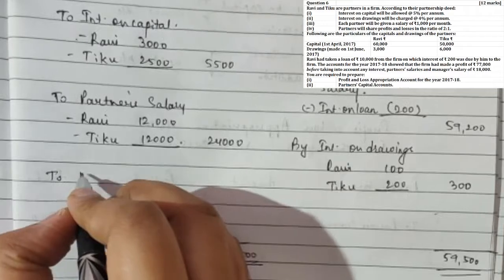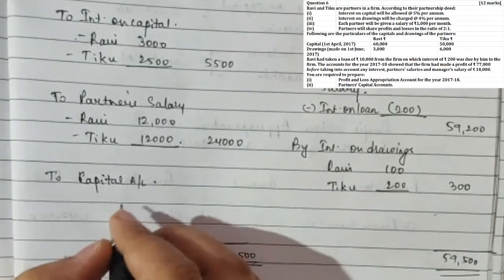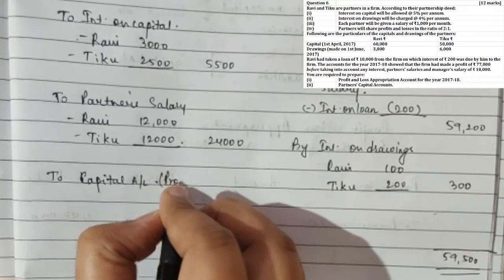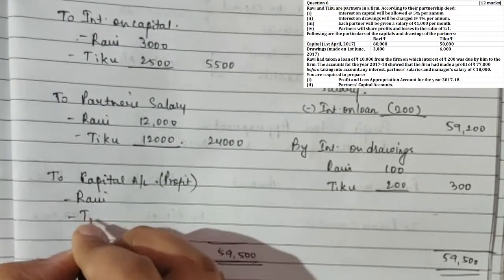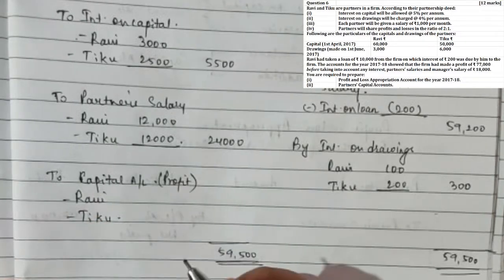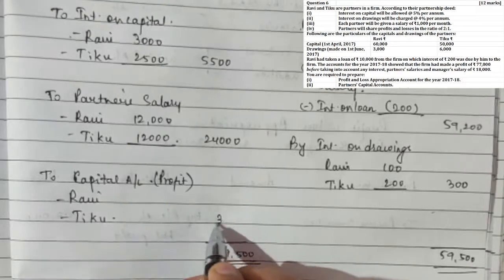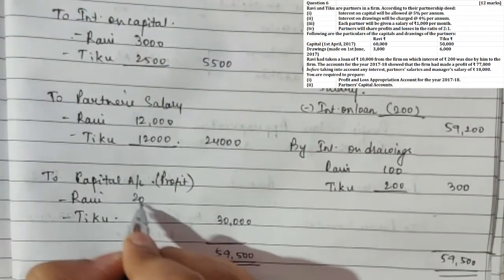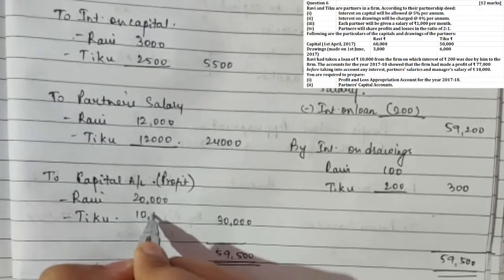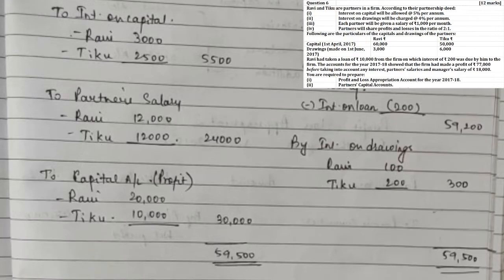So two capital accounts, that is the share of profit for Ravi and for Tiku, the profit sharing ratio is 2:1 and the balancing figure is 30,000. So it will be divided as 20,000 for Ravi and 10,000 for Tiku.